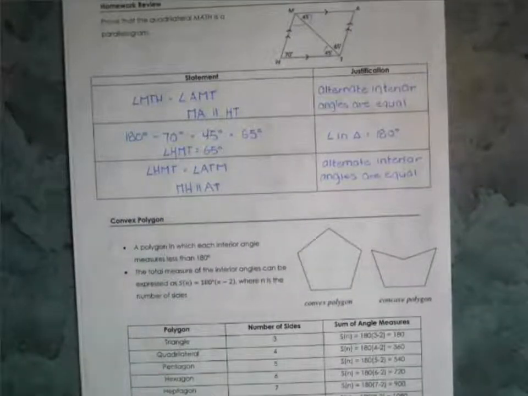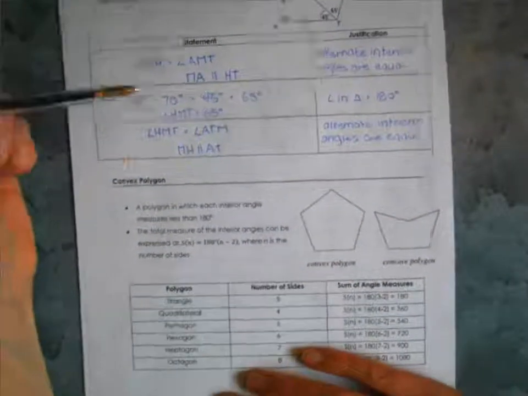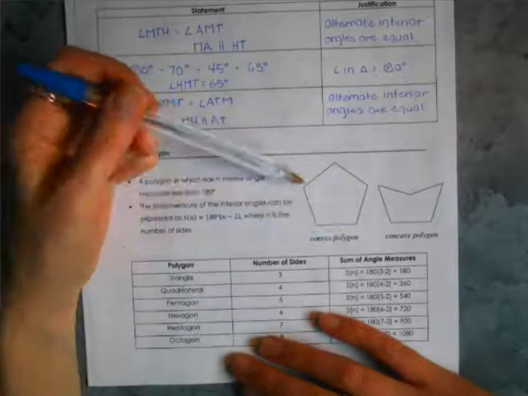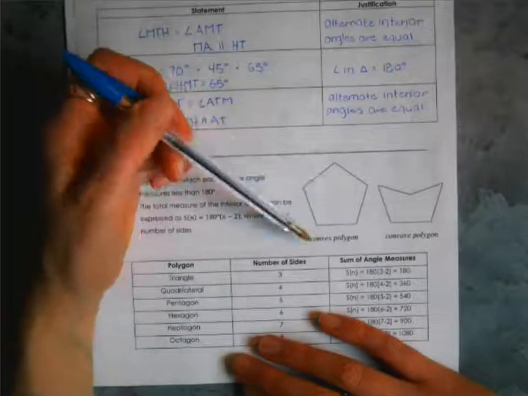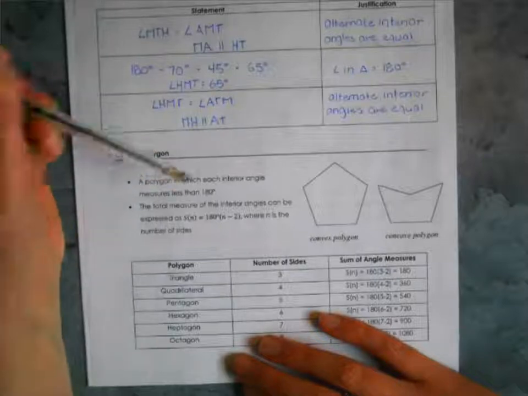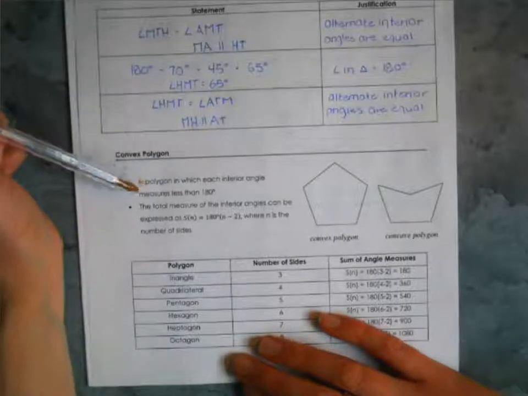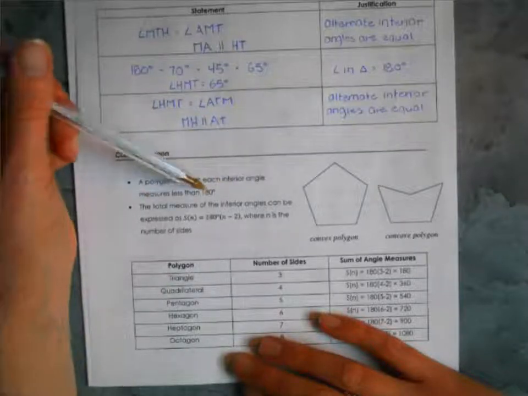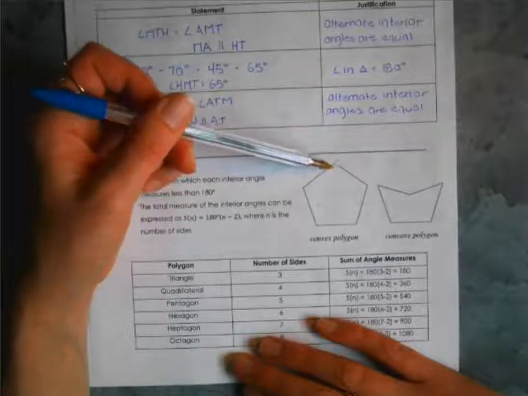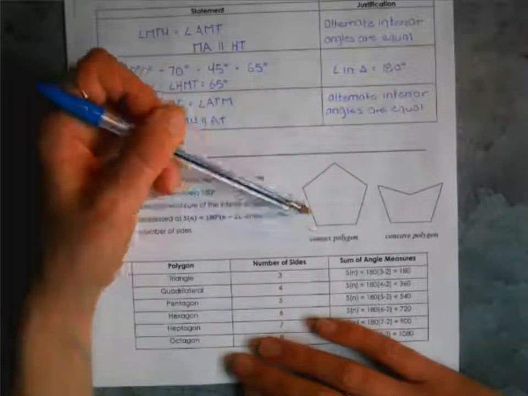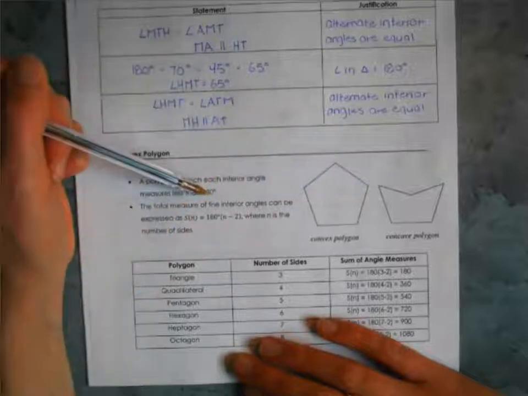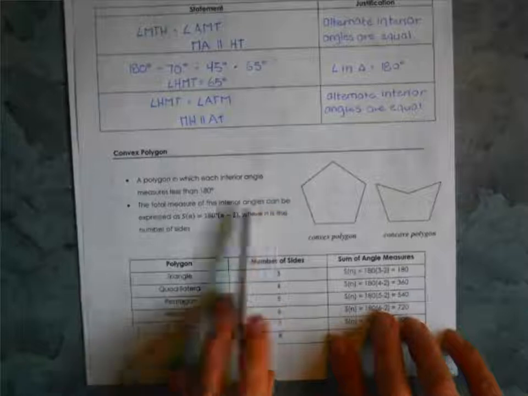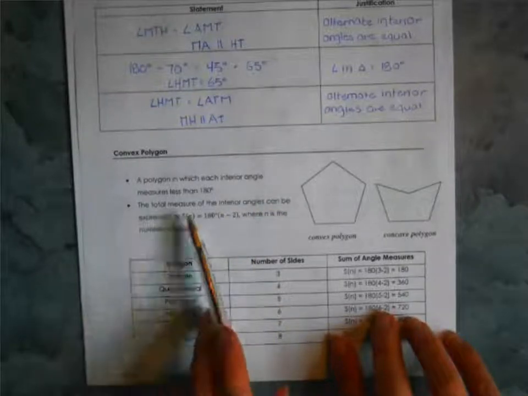Okay, let's introduce some new information. So looking at different types of polygons, the main one we'll be looking at in this section is a convex polygon. With a convex polygon, basically each interior angle measures less than 180 degrees. So if you measure each one of the angles on the inside of the polygon, they're going to be less than 180 degrees. The total measure of the interior angles can be expressed using some algebra.